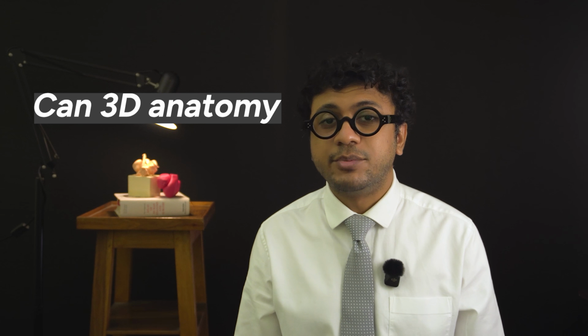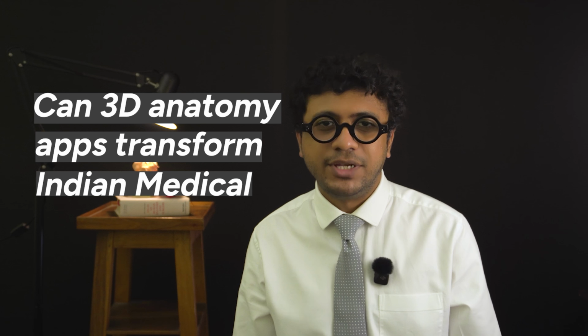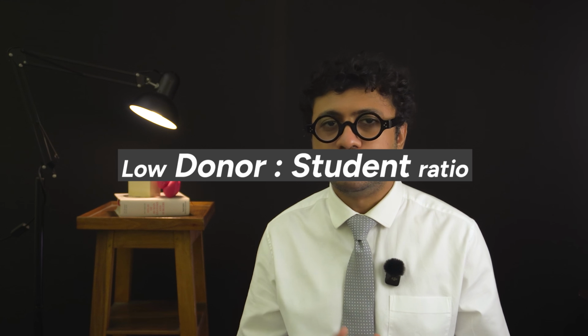Can 3D anatomy apps transform Indian medical classrooms? Before I answer this question, I want to talk about the ground reality of anatomy education right now. The most common problem faced is a low donor to student ratio. And because cadaver availability is variable globally, the learning impact in anatomy is fairly inconsistent.